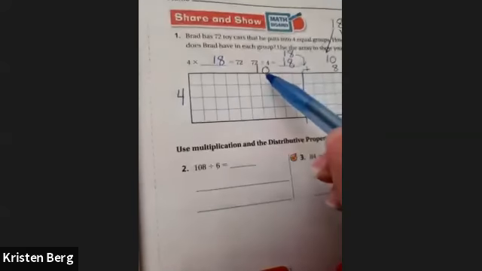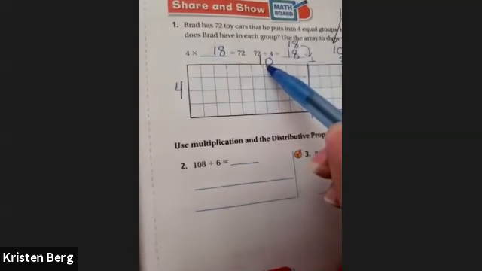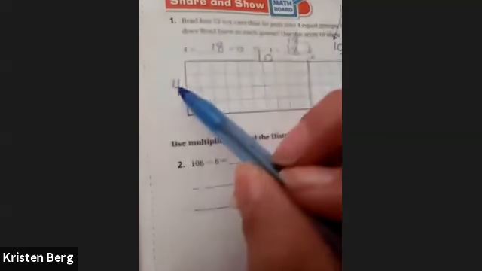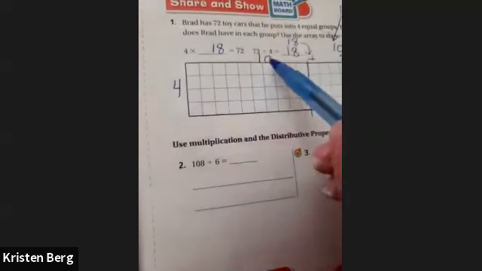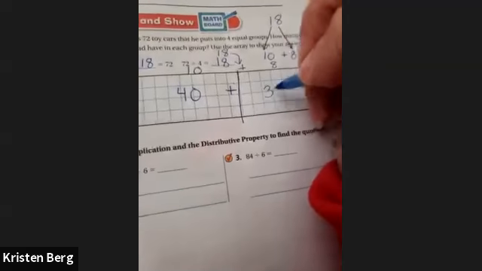And it is. Then they want you to say, okay, and this is what Mr. Bryan did with you guys last year in 4th grade, you probably saw this. It would have been 4 times 10. 4 times 10 is 40. Then you put your addition sign in there. And then what is 4 times 8? That would have been 32.